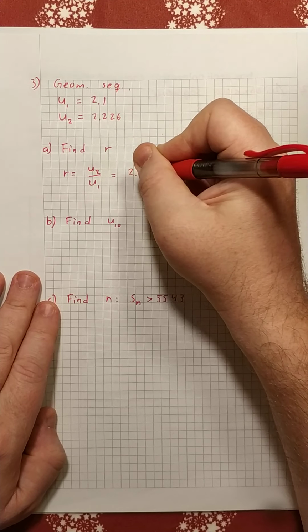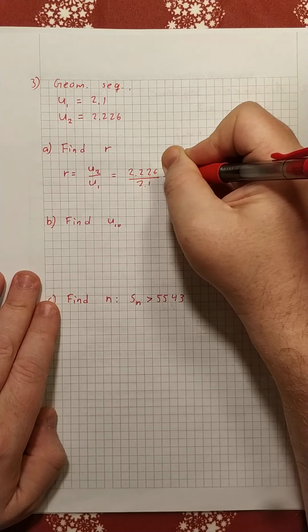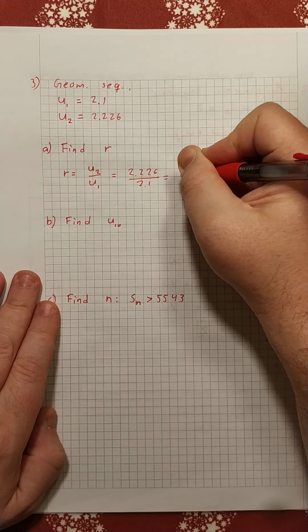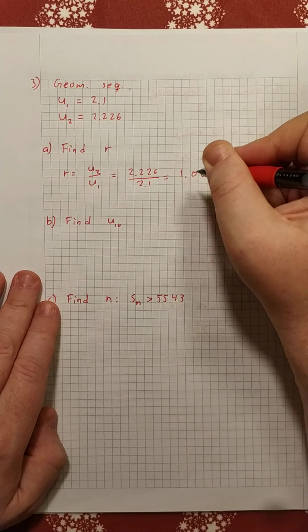So 2.226 divided by 2.1 equals, asking the calculator, 1.06, and that's an exact value, so we just answer like that.